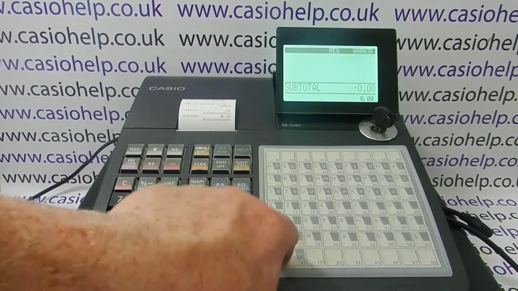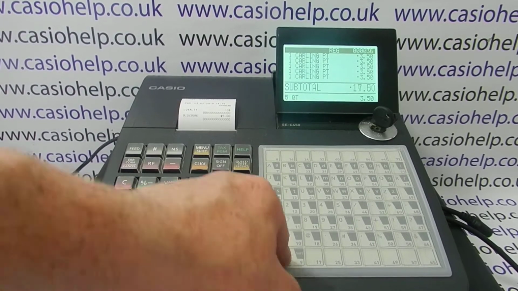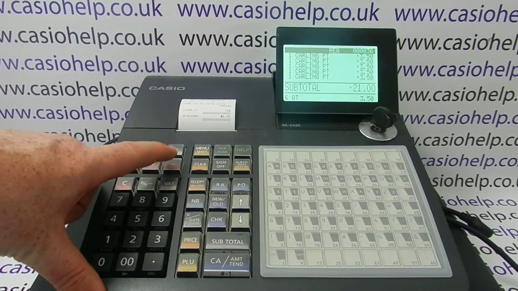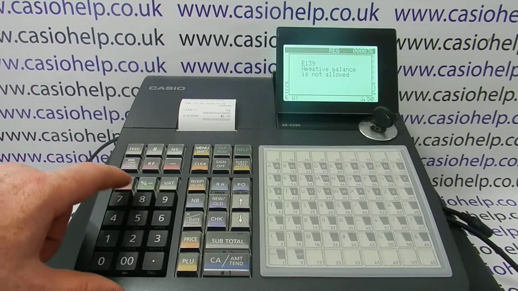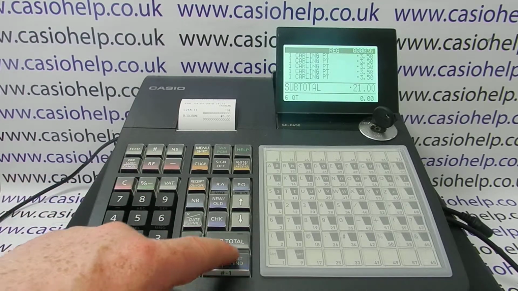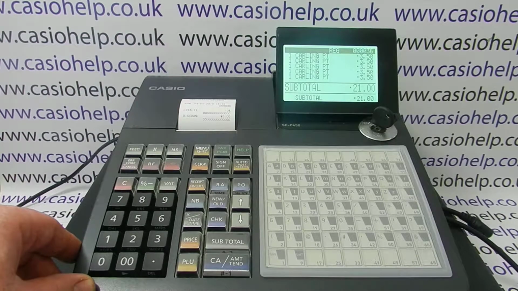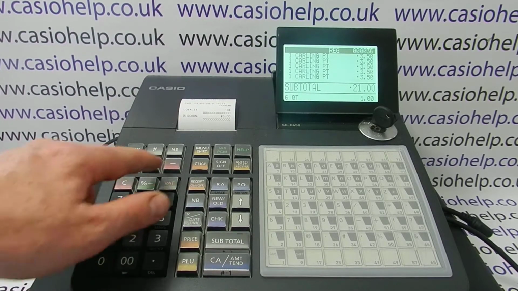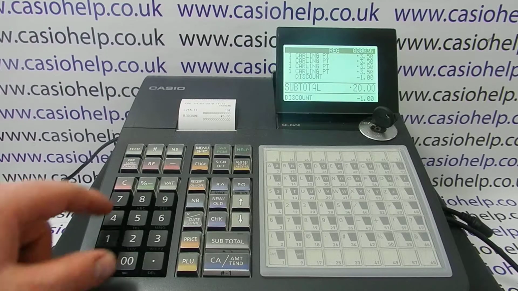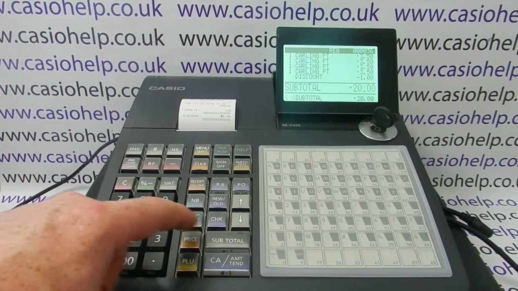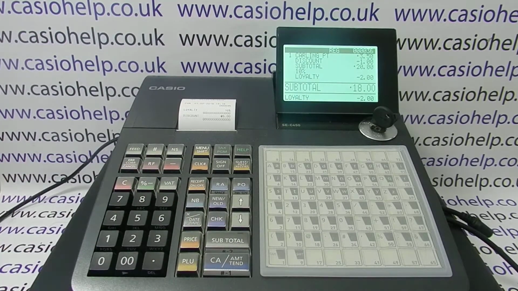So if we ring some items in, we've got our £5 discount here. I can't do it that way. I didn't subtotal it, did I? If we do the subtotal there and then ring through, say, a £1 discount, we can do that. We've got the percentage button, subtotal, set to loyalty. I couldn't put two discounts in a row after each other. That's what was going on there.